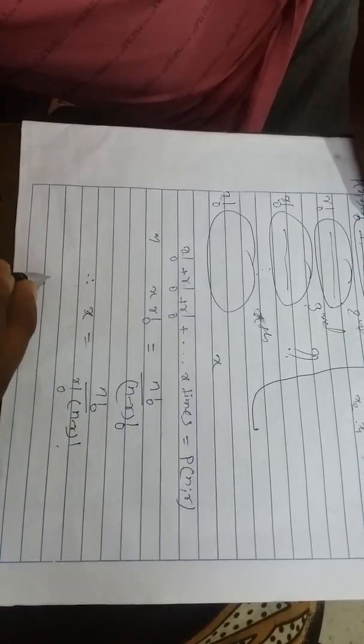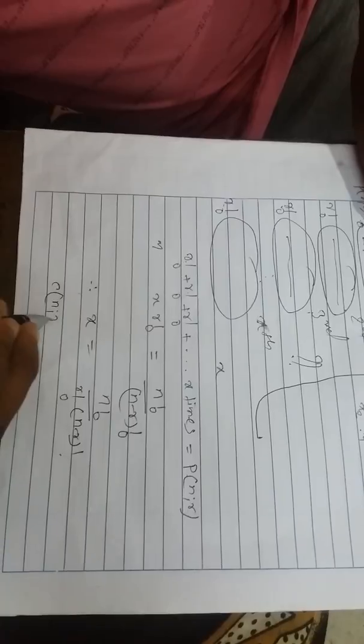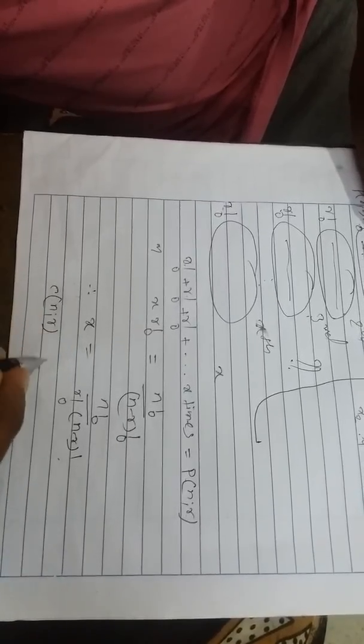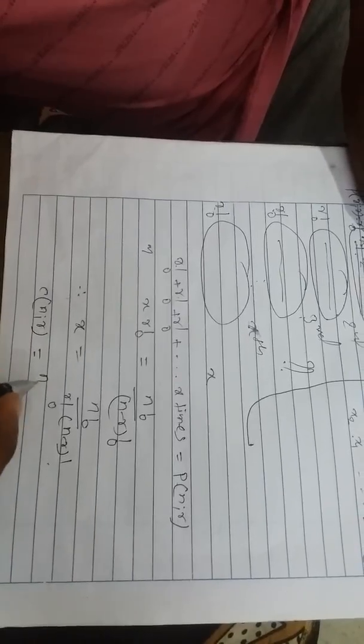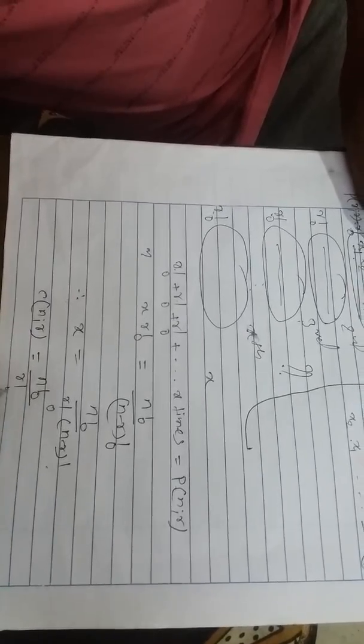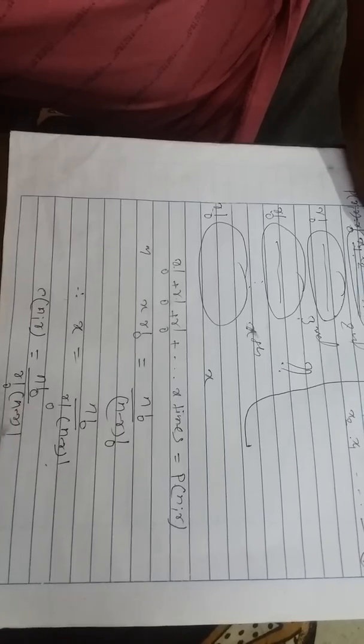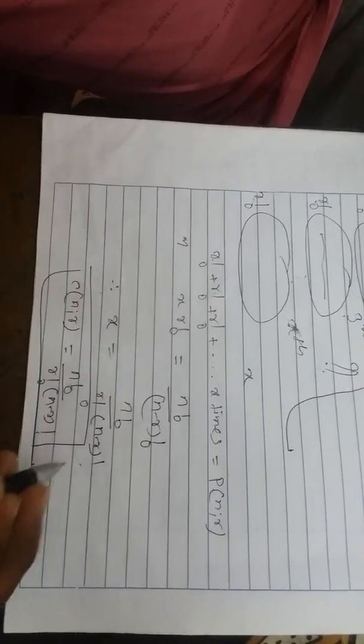What's x? It is the combination of n given objects taken r at a time. So the formula for the combination of n given objects taken r at a time will be n factorial divided by r factorial into (n minus r) factorial. This is the theorem we were wishing to establish.